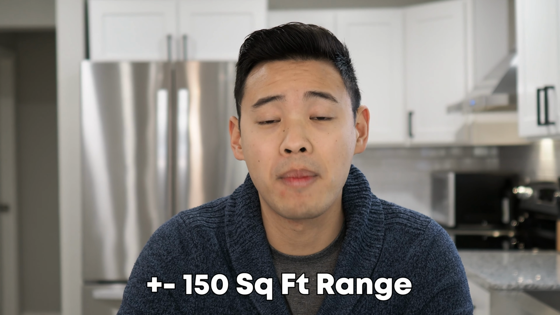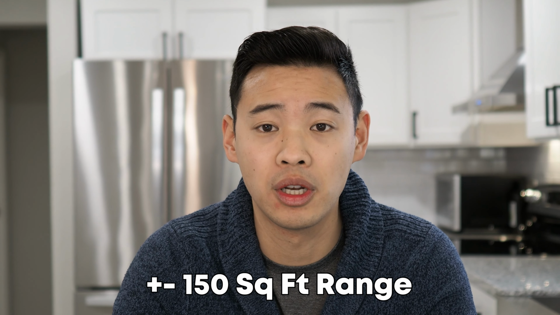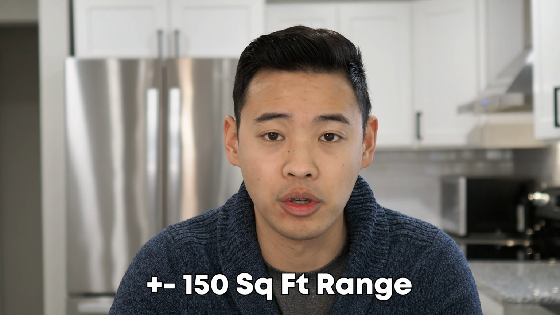So how this works is, if the subject property that I got from a lead for my marketing is a house that is 1,500 square feet, I like to go plus or minus 150 square feet above and below that amount. So on the MLS, when I'm filtering for the sold properties, I'll put a range on the square footage from 1,350 square feet to 1,650 square feet. What this does is any properties within that range will show up on my search results, and those properties will all be within 150 square feet of my subject house of 1,500 square feet.